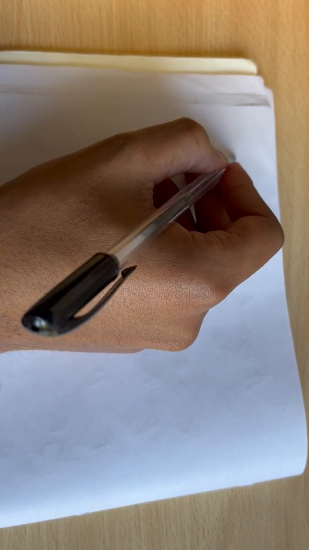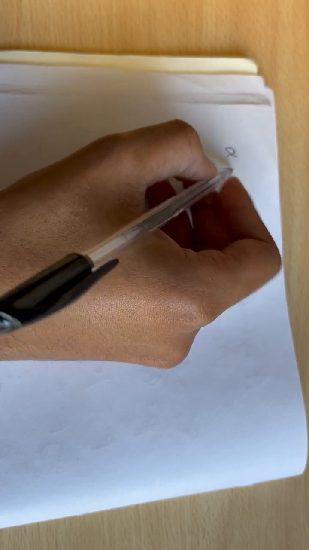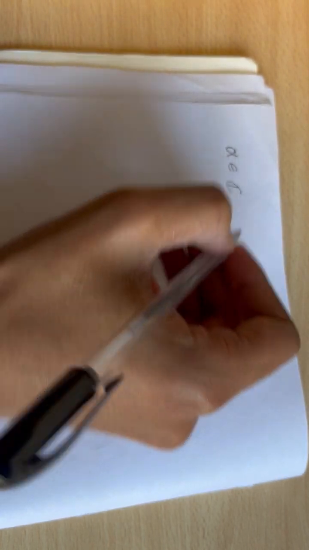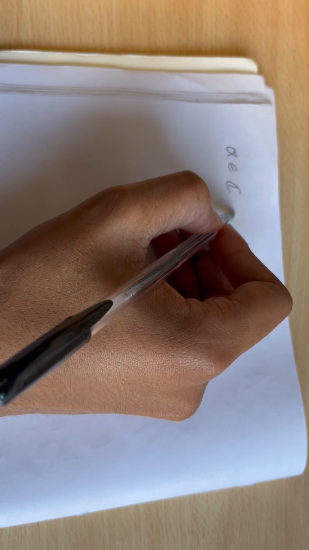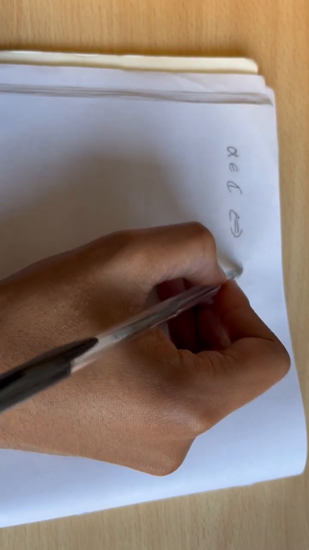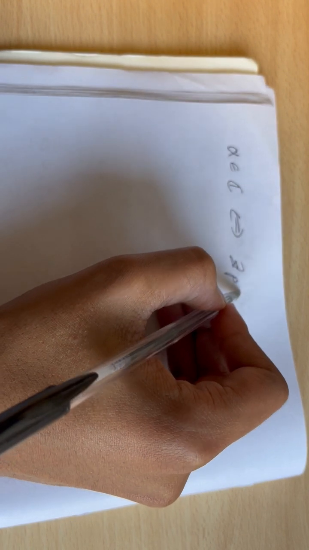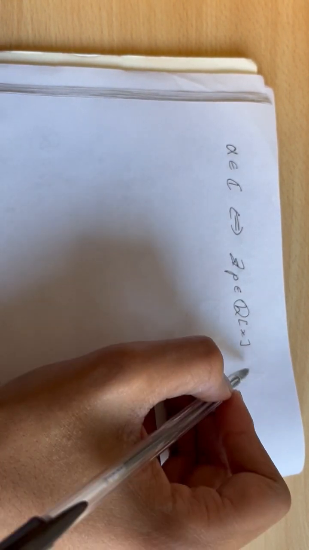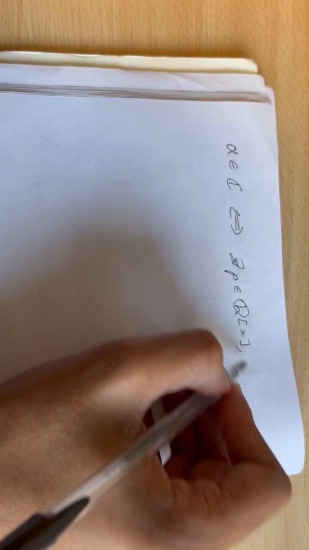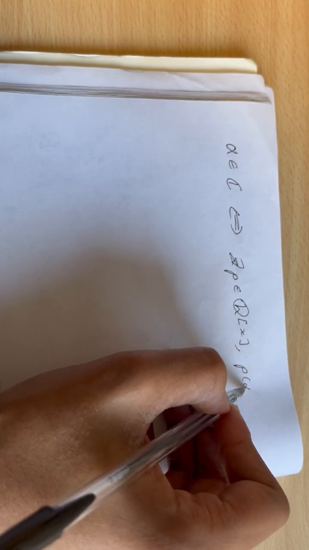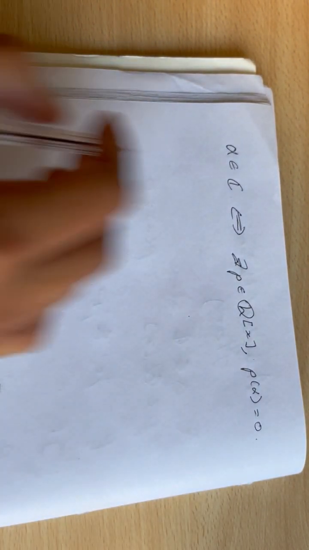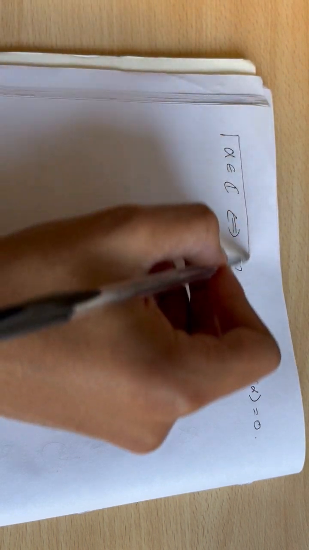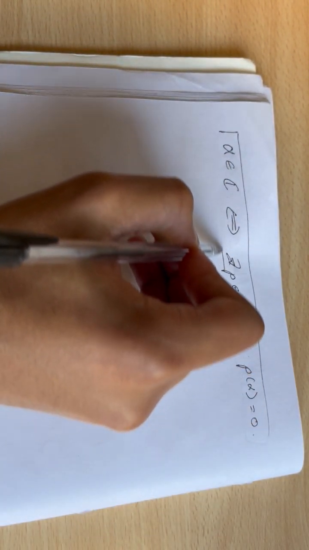In the last video we defined a number alpha, an element of the complex numbers, to be algebraic if and only if there is a polynomial in the rational numbers with p of alpha equal to 0. So this is the definition of alpha being algebraic.